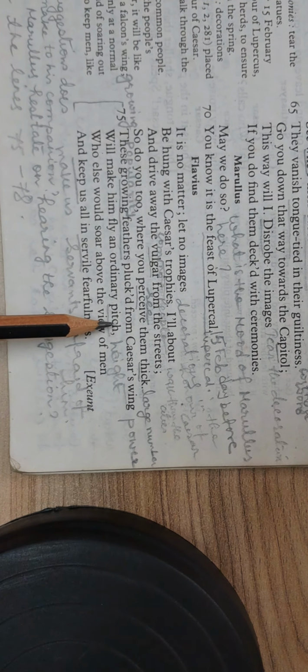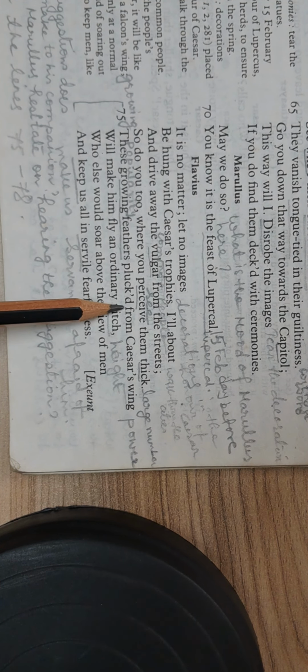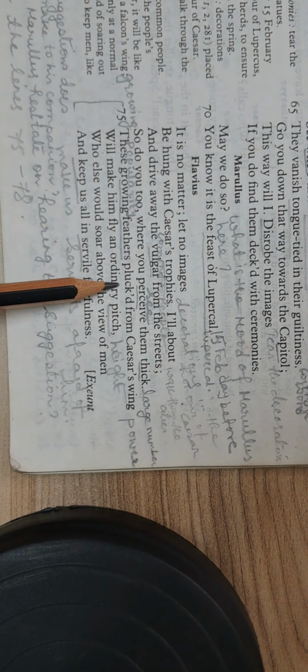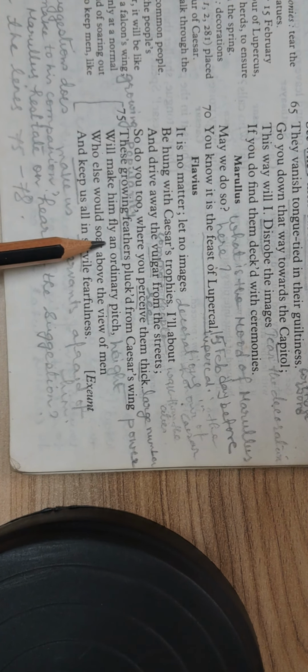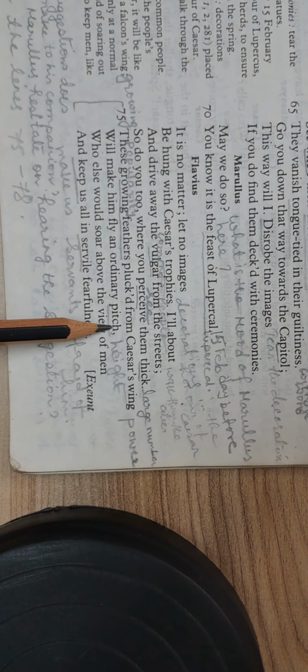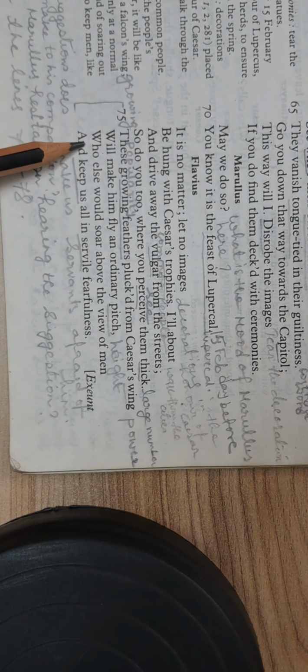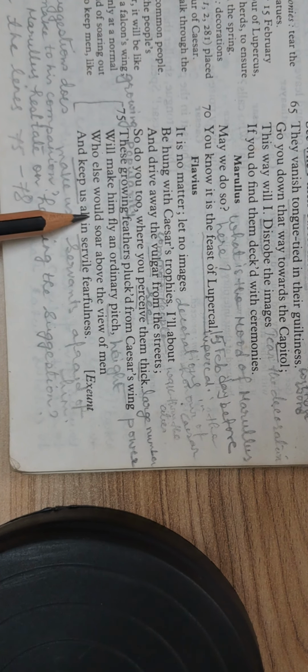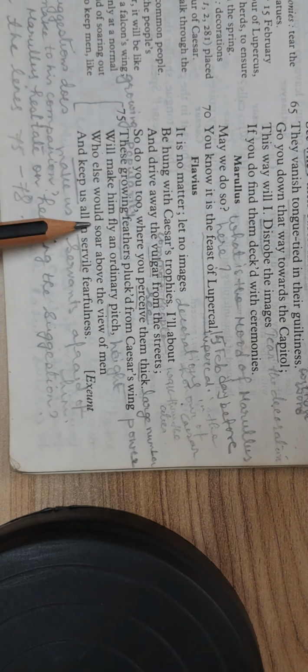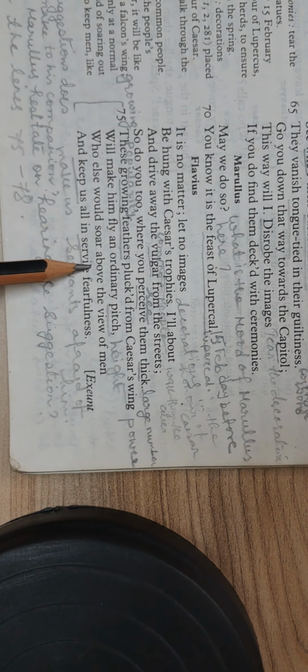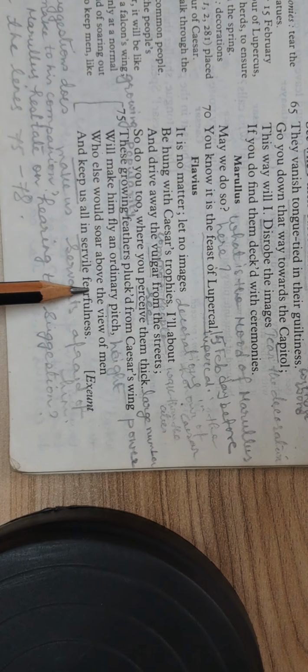Caesar has been compared to an eagle or a falcon. If the feathers are plucked, then he will fly at an ordinary pitch, meaning at a normal height. Otherwise, if we don't discourage people from celebrating, he will become so popular after defeating Pompey that he will soar above the view of men.